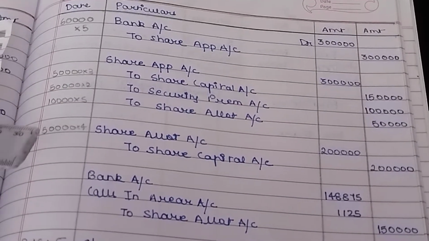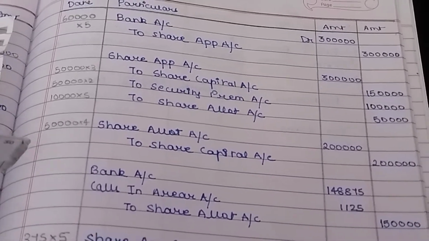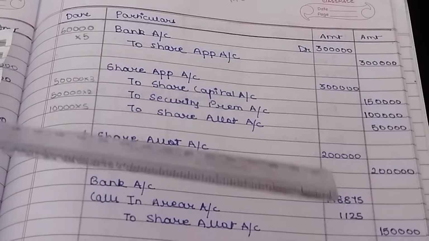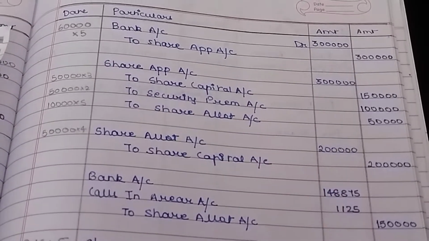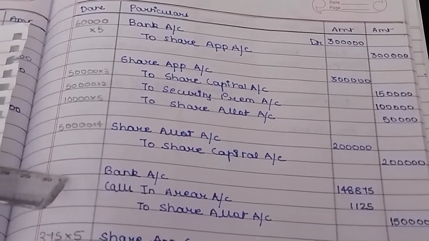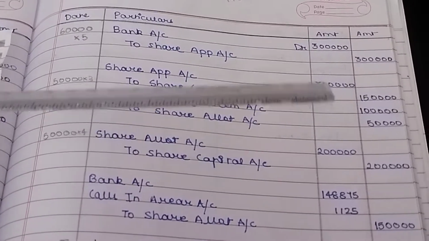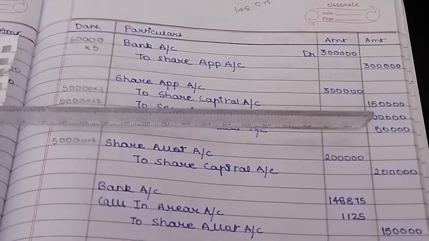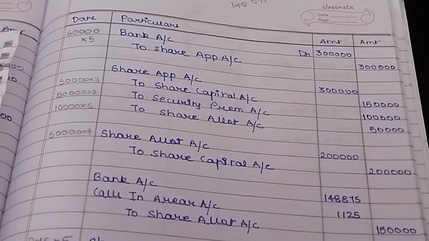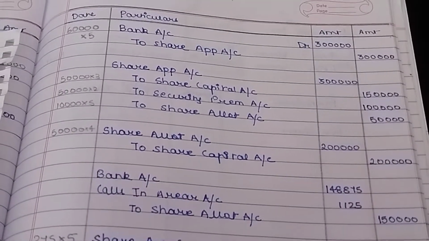Entry number three: share allotment account debit to share capital account, 50,000 into 4, amount 2 lakh. Next entry, receipt: bank account debit, calls in arrear account debit to share allotment account. From 2 lakh we could not collect an amount, and 50,000 is the advance receipt. The balancing amount to share allotment is 1,50,000.